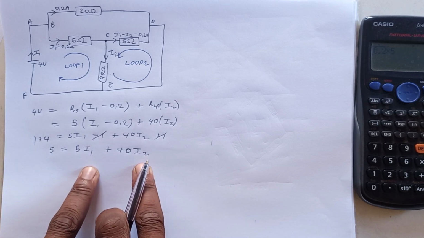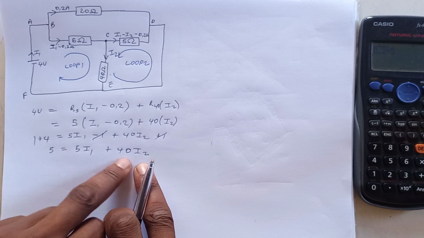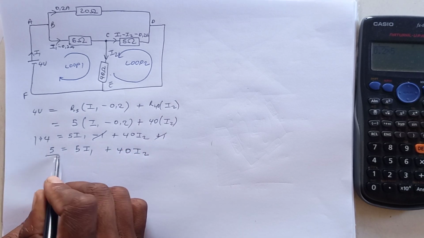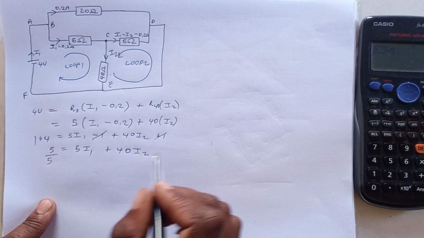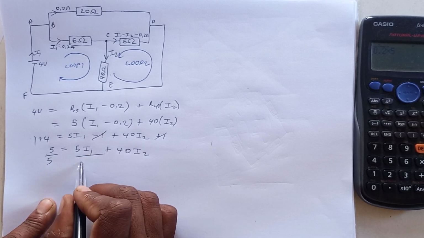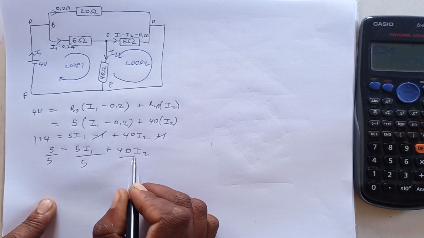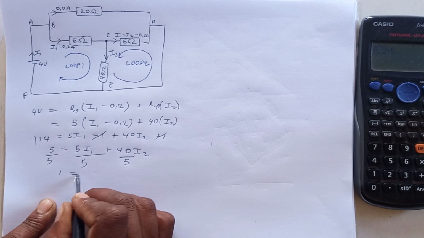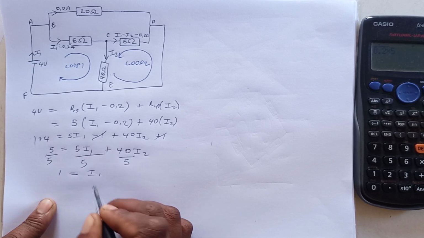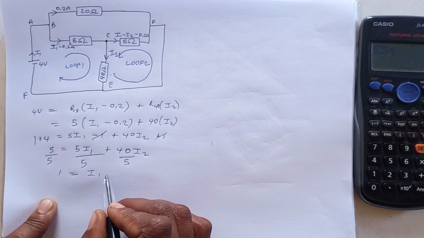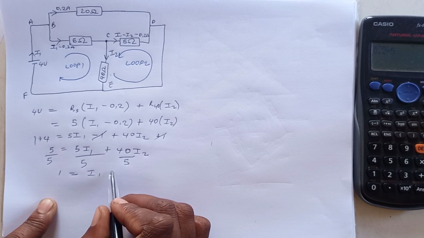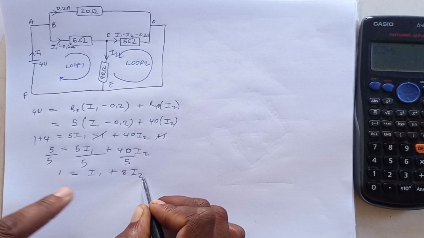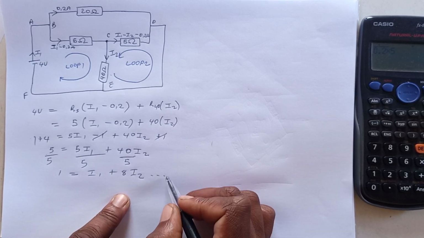If you want to, you can divide by 5. I would also accept the equation as it is, but someone might want to take this further. 5 divided by 5 is 1, leaving us with I1, and 40 divided by 5 is 8, so 8I2. So this is our first equation.